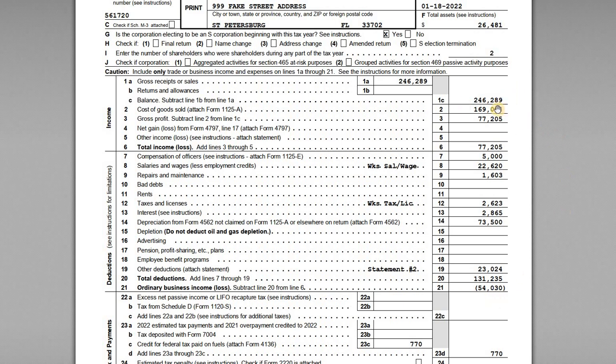So we've got our gross receipts up here. Our cost of goods sold are entered on the 1125A. And then we separately state the wages for the officers, right? So there's John's $5,000 salary.